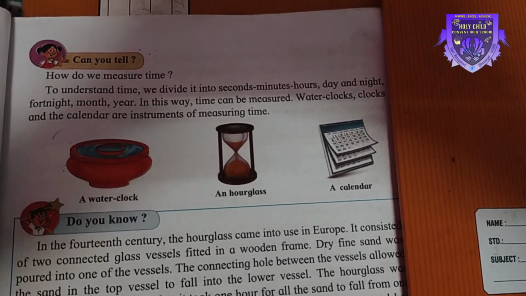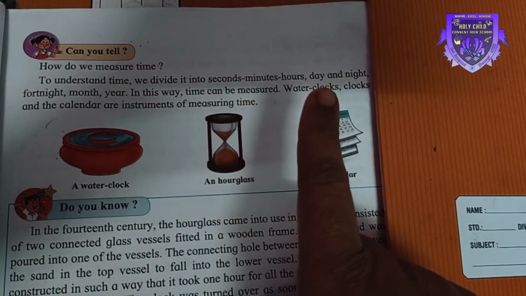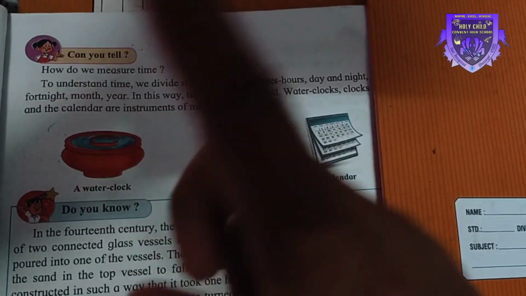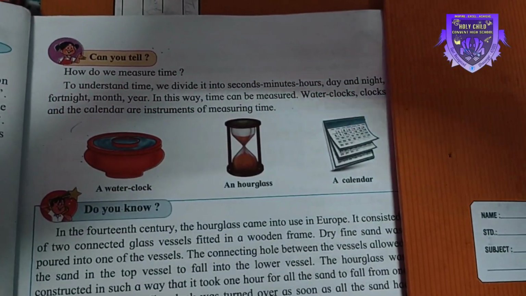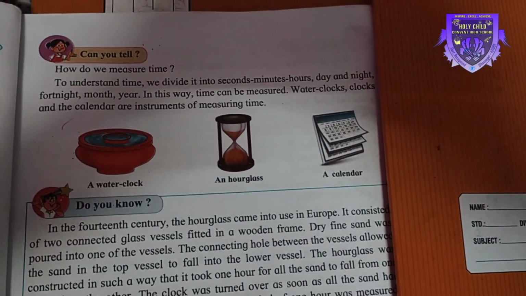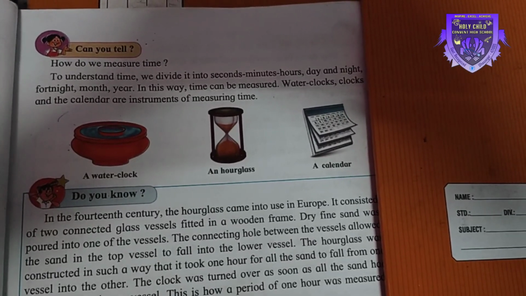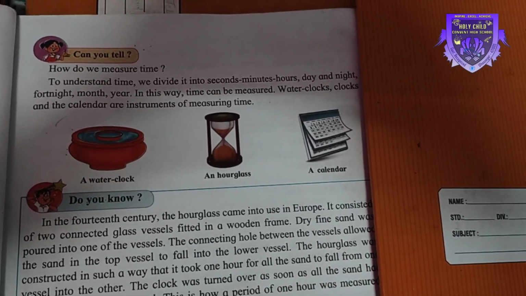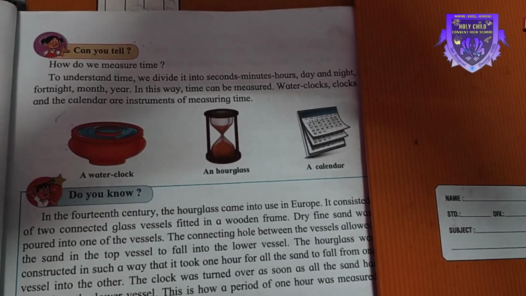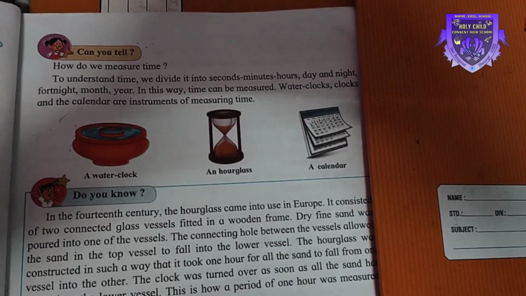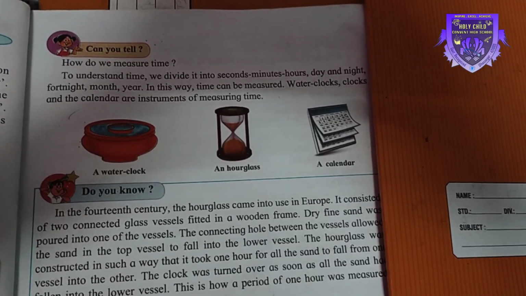As you all know, 60 seconds is equal to 1 minute and 60 minutes is equal to 1 hour. Okay, now what does fortnight mean? What is the meaning of fortnight? Fortnight is a period of 15 days. That means 2 weeks. Remember students, 2 weeks is equal to 15 days and that is called a fortnight. In this way, time can be measured.